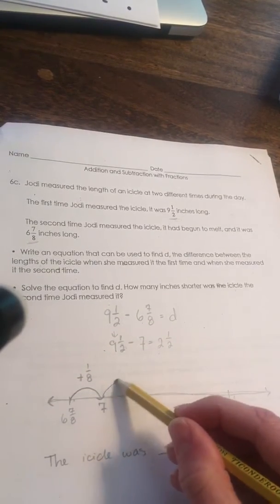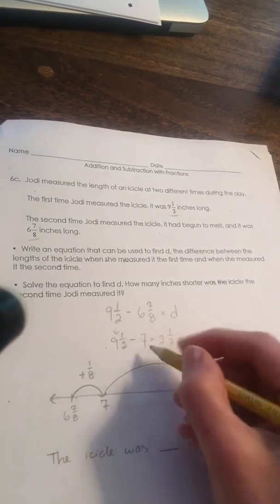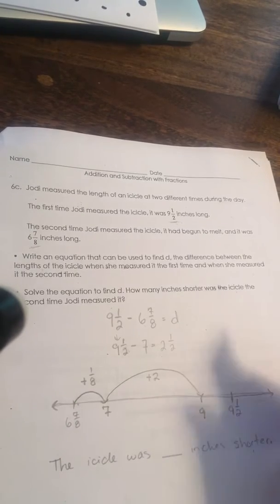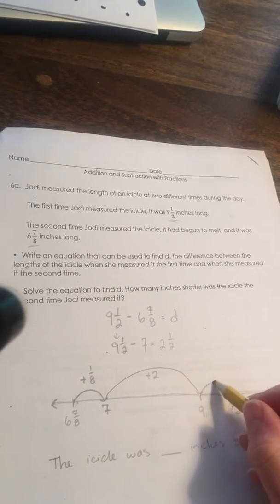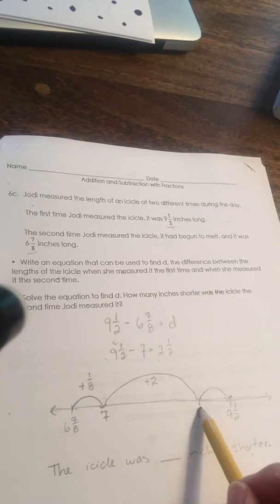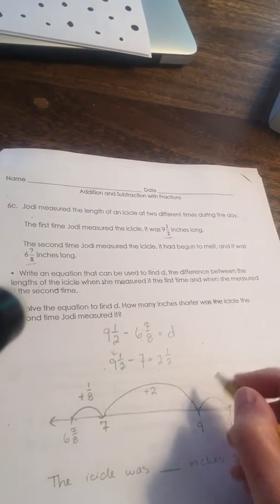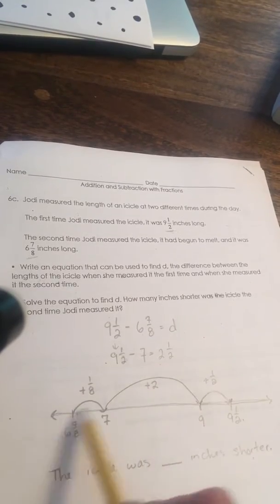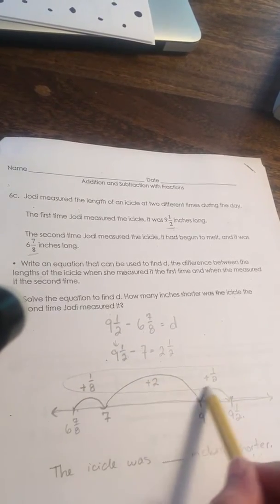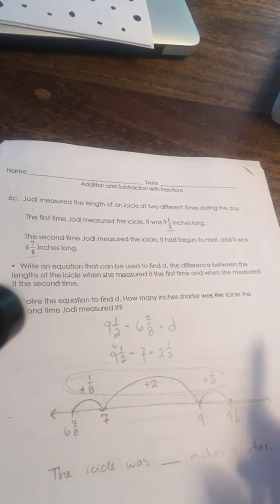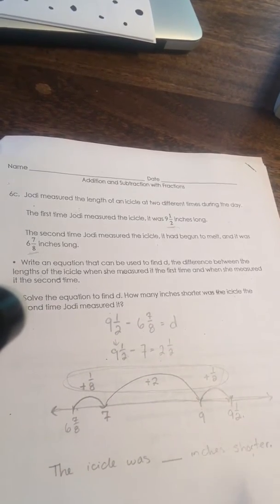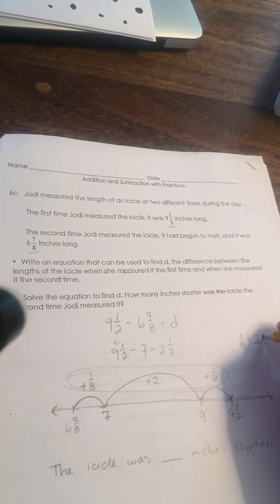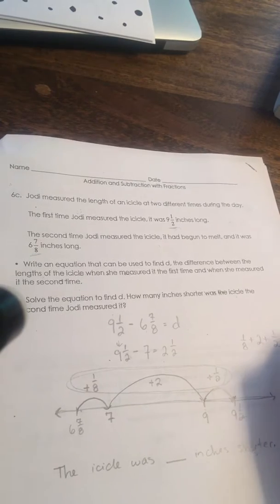Then I need to add 2 wholes. That gets me to 9 wholes. And then all I have left to do is one more jump. How to get from 9 to 9.5? Add a half. So to find my total distance, my difference here, I need to add these 3 jumps that I made. So 1/8 plus 2 wholes plus 1/2 equals D.